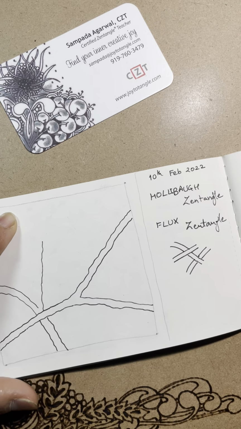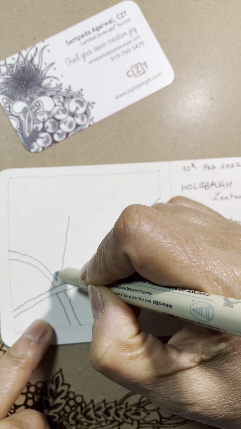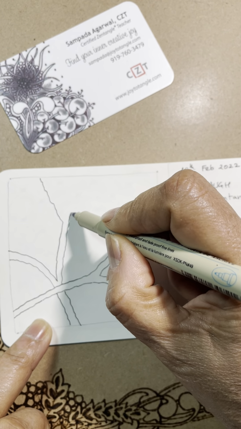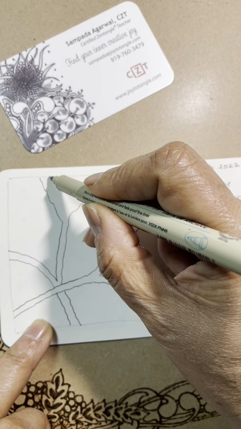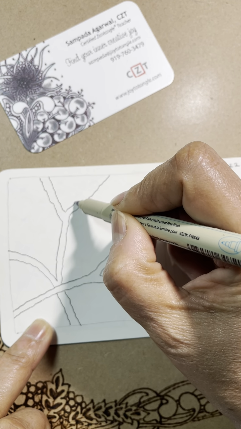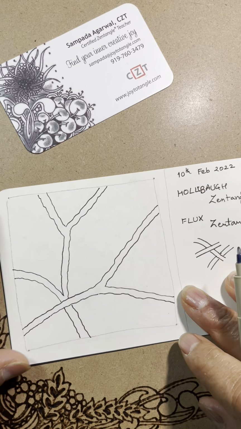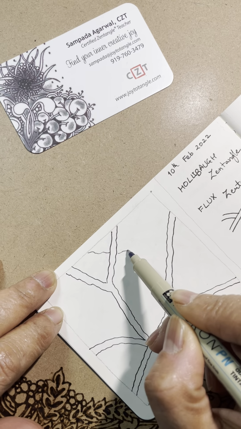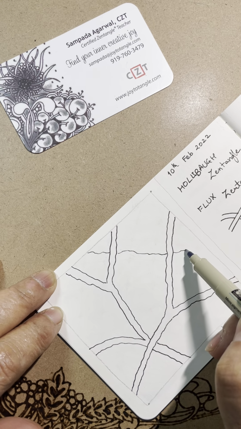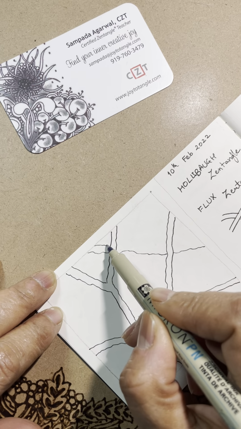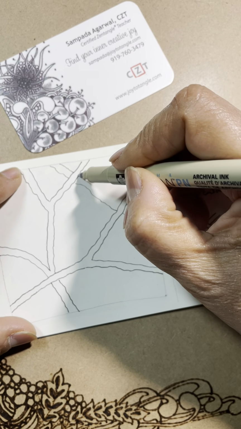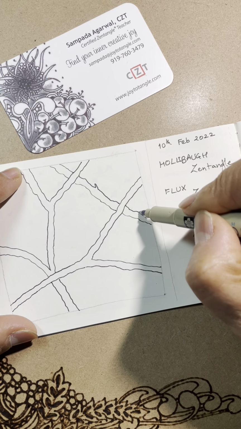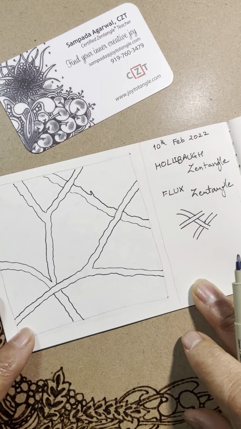And see how I'm using this kind of very light and very forgiving lines. So don't feel that if you're drawing HOLLIBAUGH or anything, it has to be ramrod straight, perfect lines. I mean, here I am deliberately making these lines a little more organic. Actually, I could even add something like this here, and that would make it look like a branch, like a twig, right?